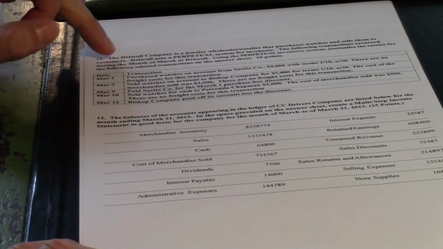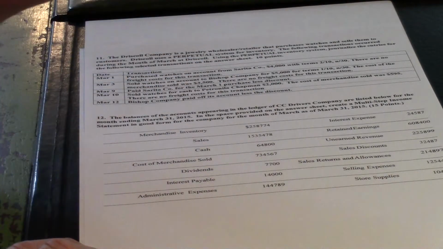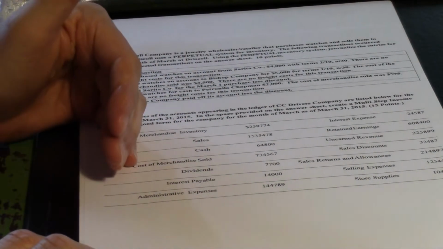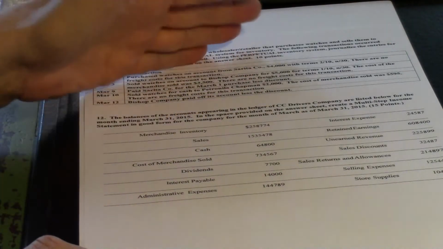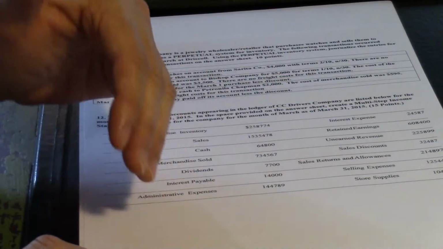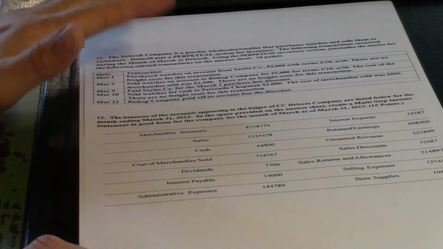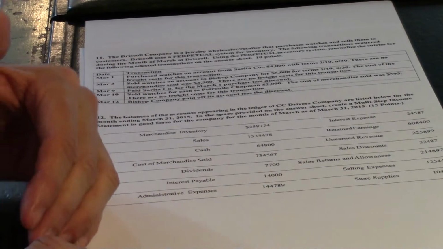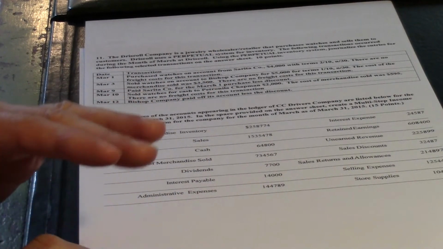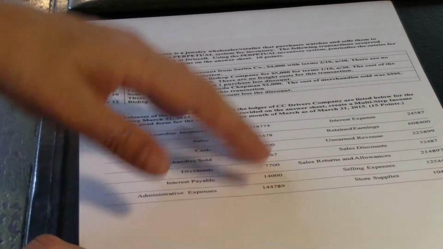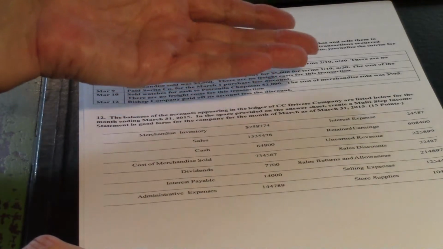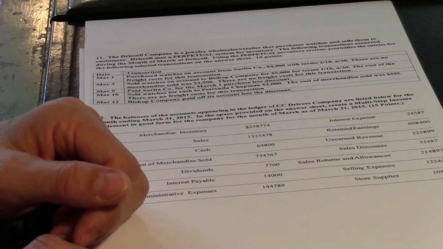So if we're accounting for Driscoll, whenever Driscoll buys something that they're going to turn around and resell, that's a purchase. And whenever they make a purchase, whatever it is they purchase becomes merchandise inventory. And they either pay cash for it or they have an account payable that they're going to owe for it. Whenever Driscoll Company makes a sale, they sell some of their jewelry to somebody outside. That's a sale. And when we have a sales transaction, we need to account for the revenue, which is going to be sales. Of course, we're going to get either cash or an account receivable in exchange for that sale.